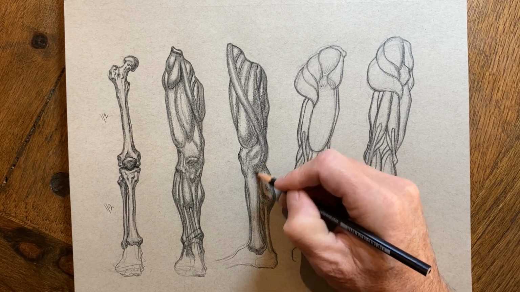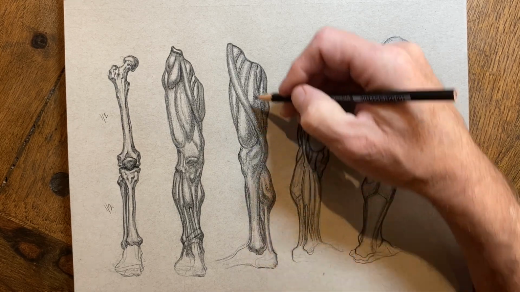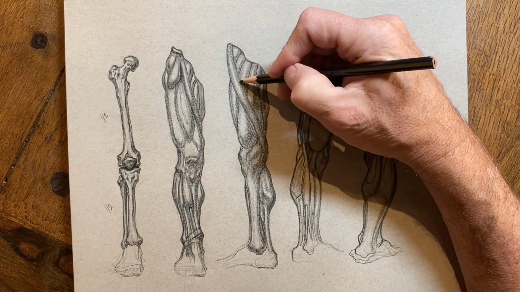And the sartorius grafts onto the bone in here. That's our long rope-like muscle that runs through here.